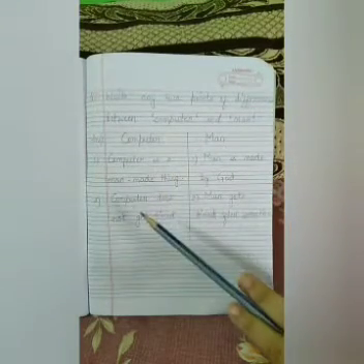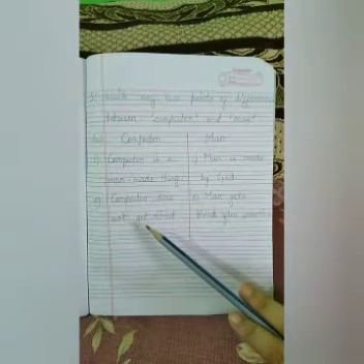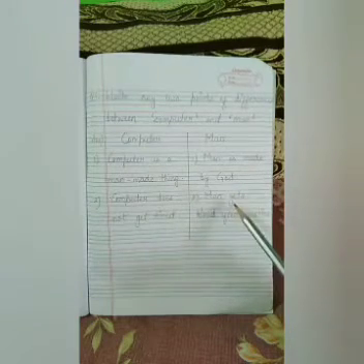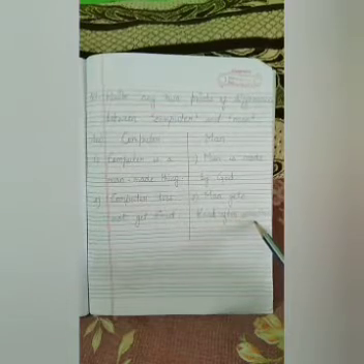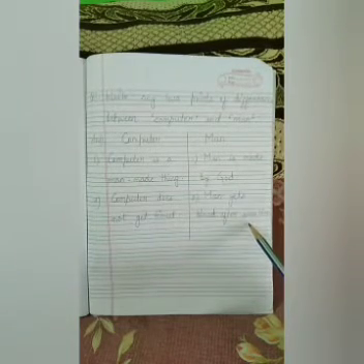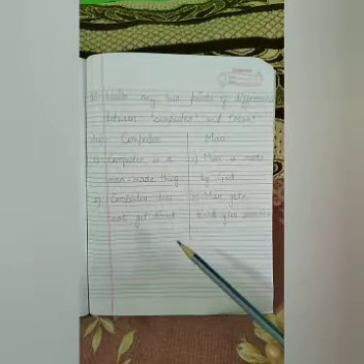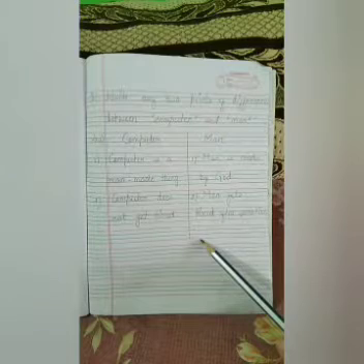Now come to the next point. Computer does not get tired. Computer never gets tired while working. Whereas man gets tired after some time. Children, you can write down any differences from your book. You can find out the answer from your book also.